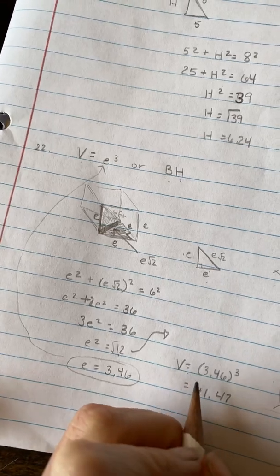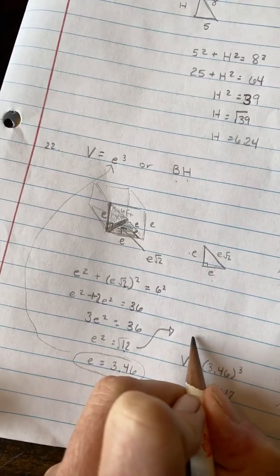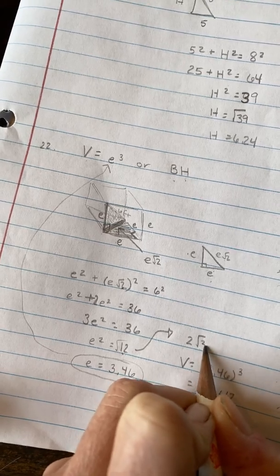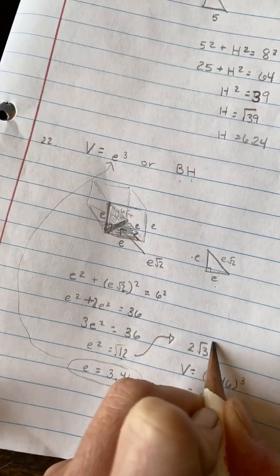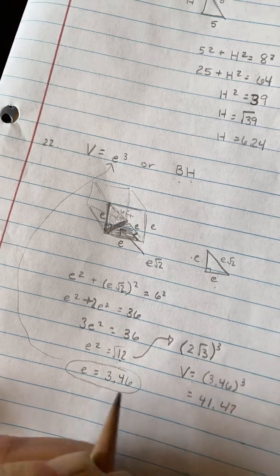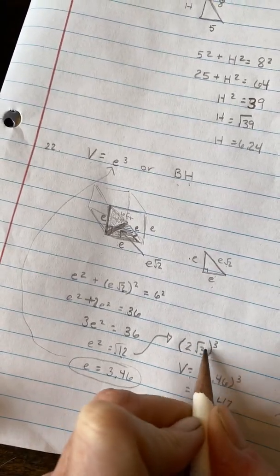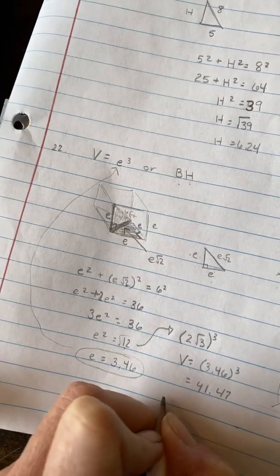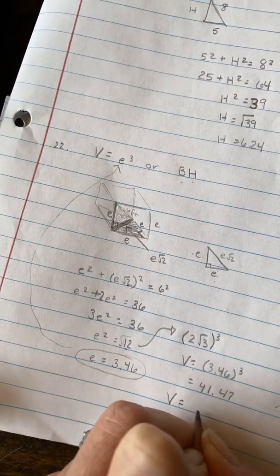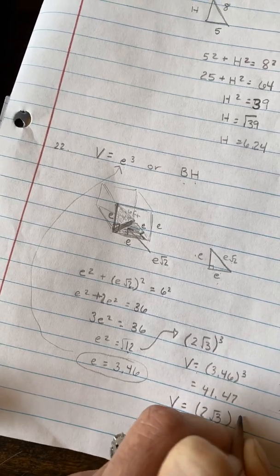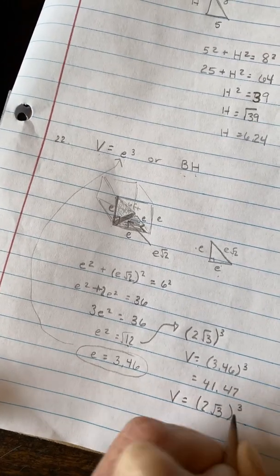And for those of you that want to go this route, which honestly is more the correct answer, so 12 rooted, that's 4 times 3, so that would be 2 root 3 when you bring that out of the radical. And then we are cubing that, because volume equals your edge cubed. Let's do this correctly. Volume equals 2 root 3 cubed.